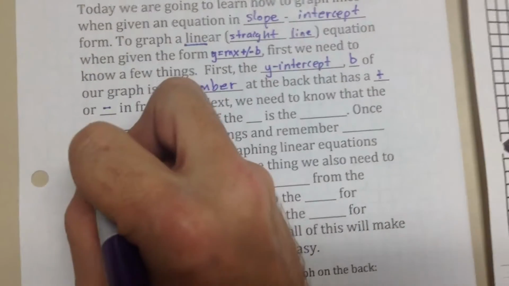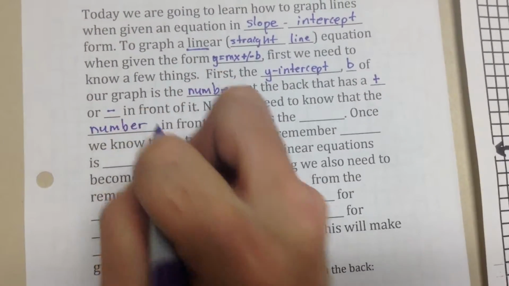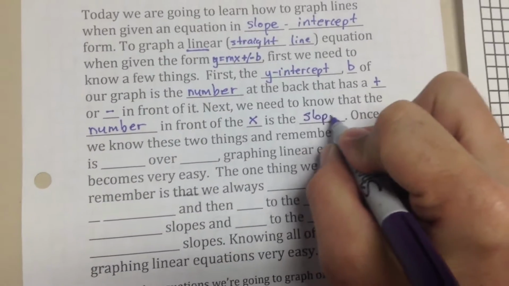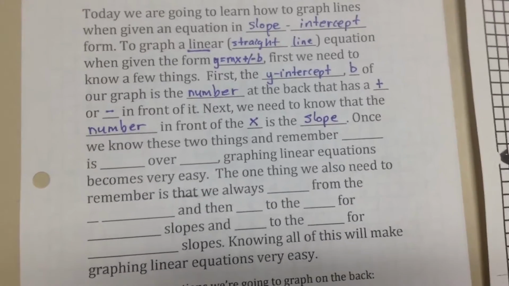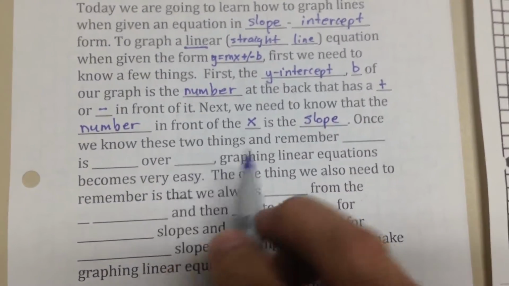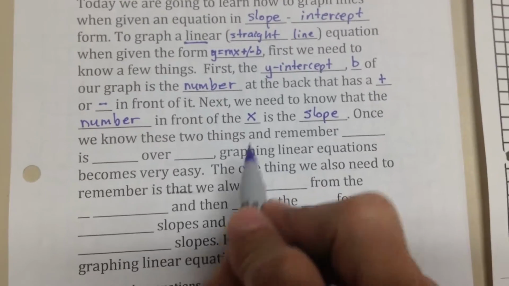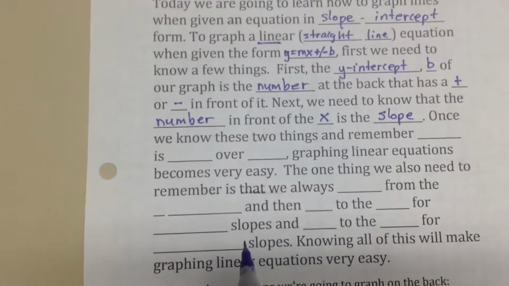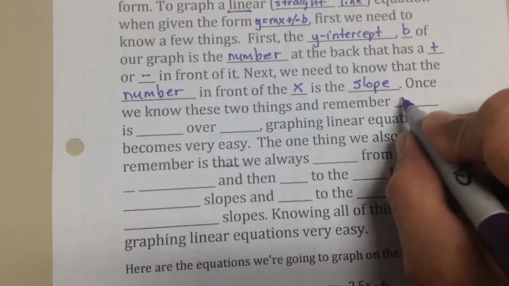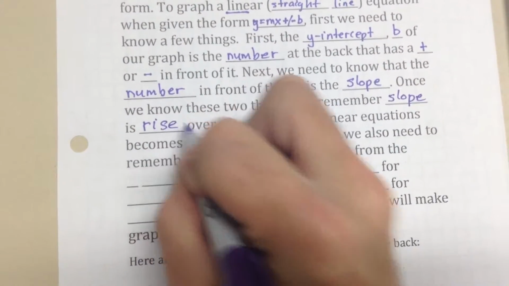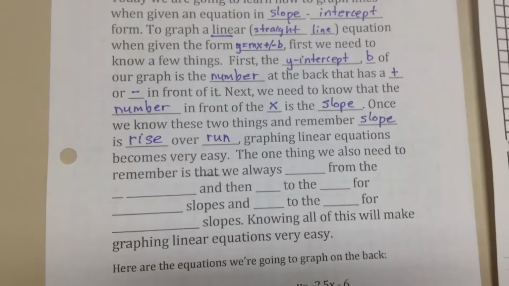Next, we need to know that the number in front of the x is the slope. Whatever number we find in front of the x, that is our slope. Now, you also need to remember that if there's not a number there, there technically is, it's a 1. So make sure you remember that. Once we know these two things, and remember that slope is rise over run, graphing linear equations becomes very easy.